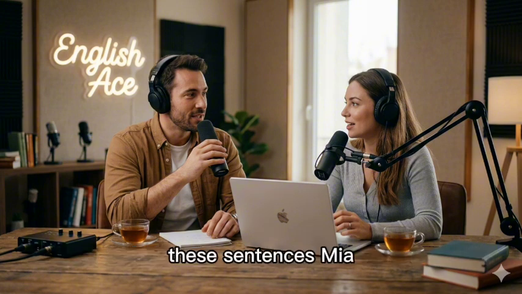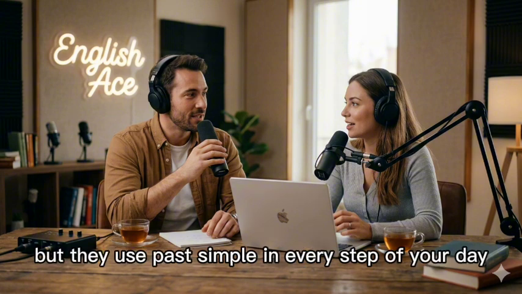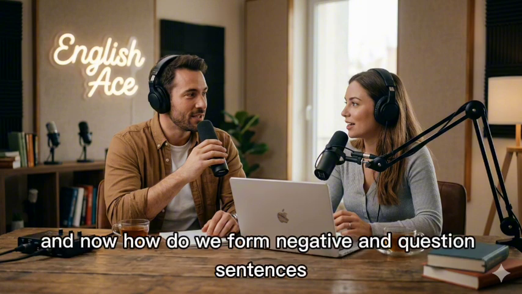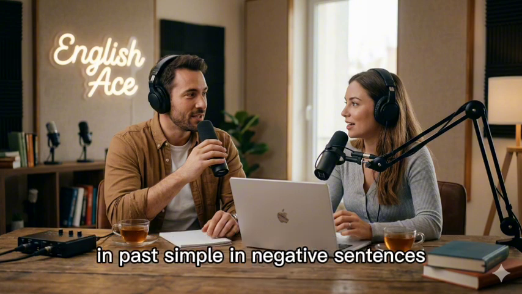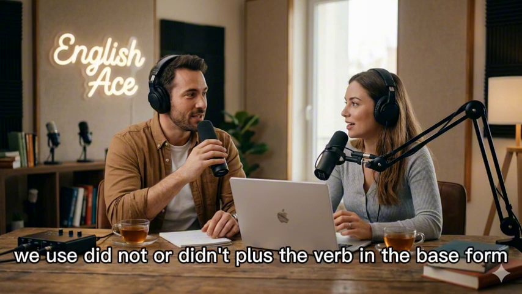Great. These sentences, Mia, are very simple, but they use past simple in every step of your day. And now, how do we form negative and question sentences in past simple? In negative sentences, we use did not or didn't plus the verb in the base form.